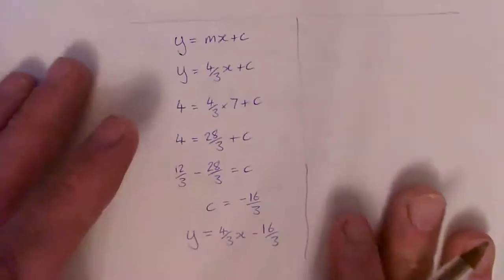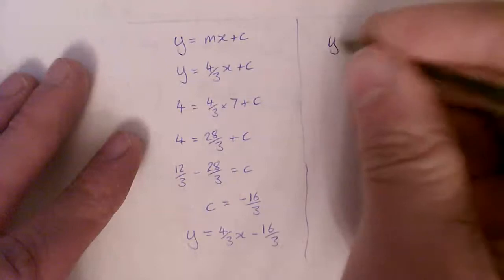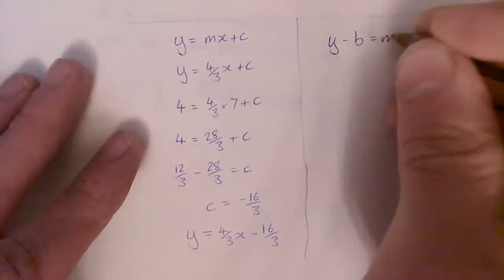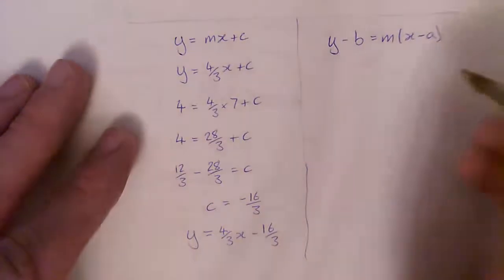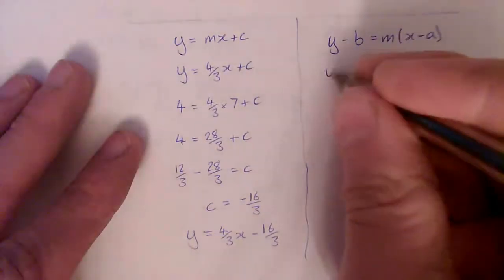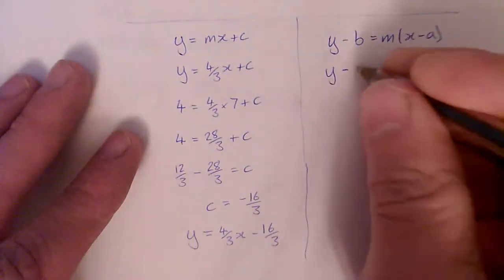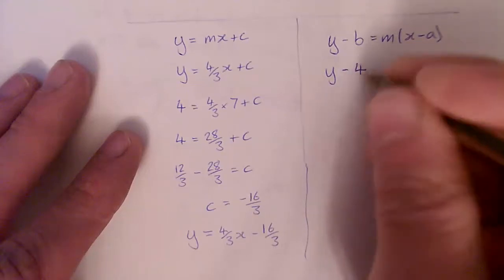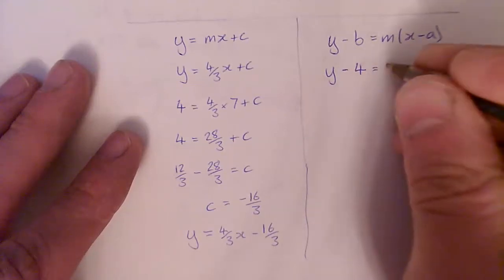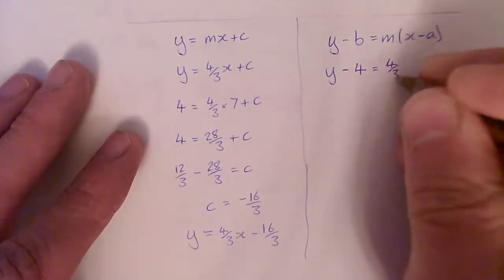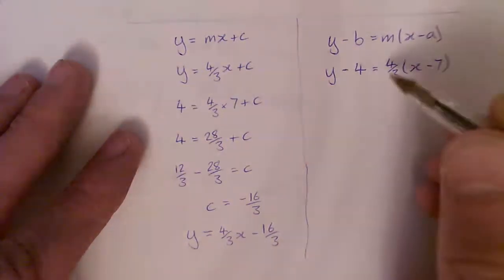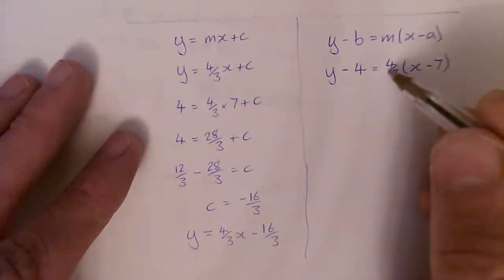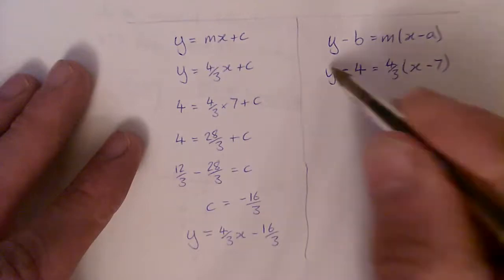We'll do that by the other method just so you can see it if you like that method. Although I take some shortcuts with fractions. So we've got y take away, now reminder, we're using the midpoint, whose y coordinate is 4, equals 4/3 of x minus 7. Now I'm going to take that shortcut again, which we took the other day. If you've got 3 on the bottom, we can times by 3.